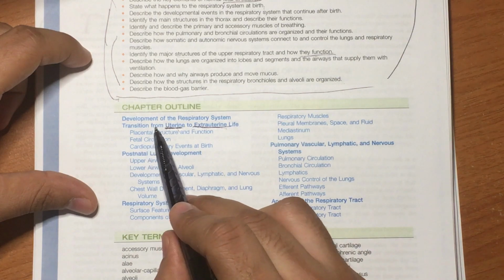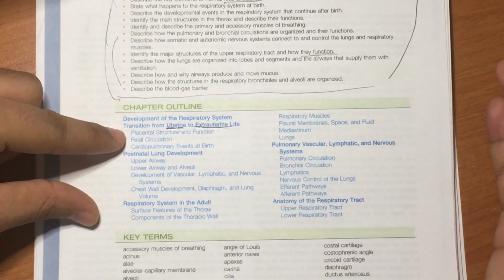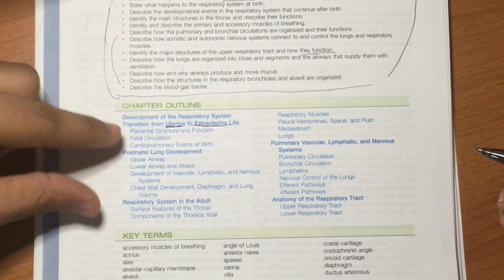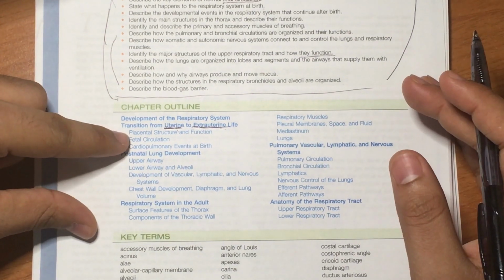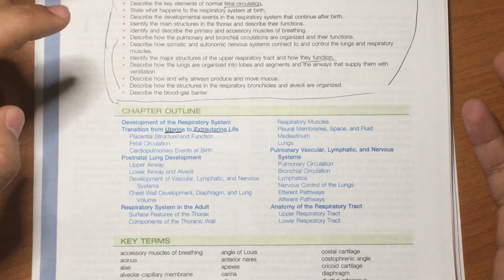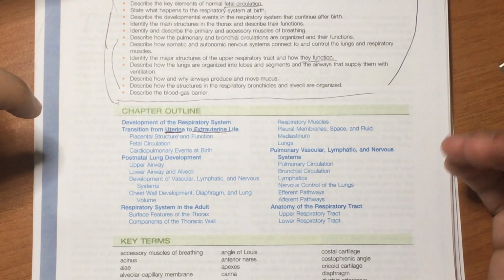So the transition is what happens from one place to another, from pregnancy, when a mother is pregnant with a child, until you come out to life.